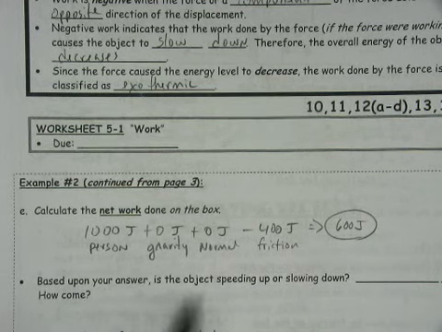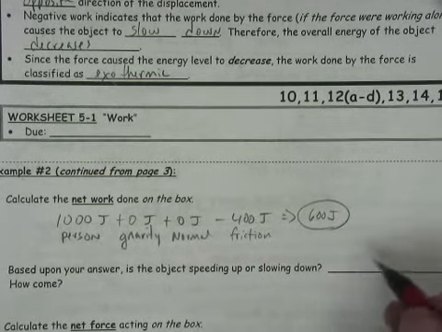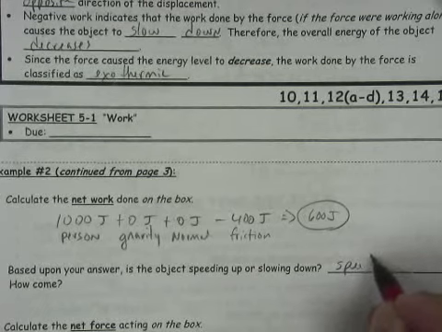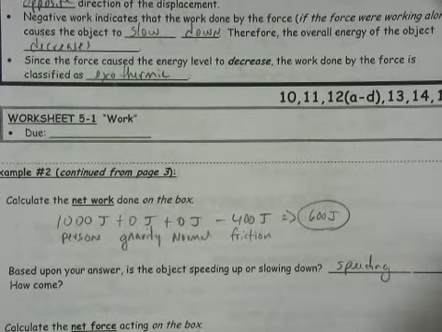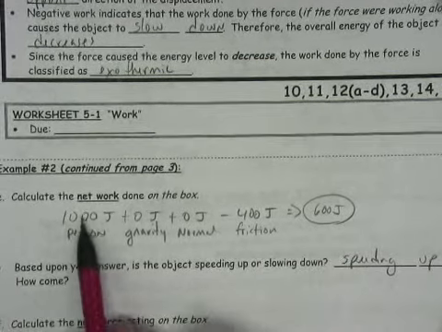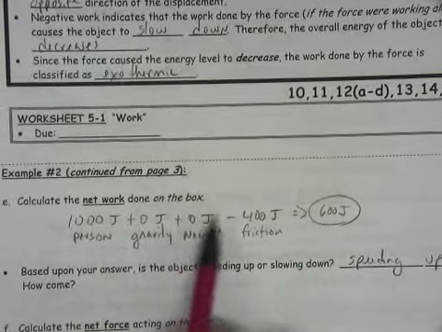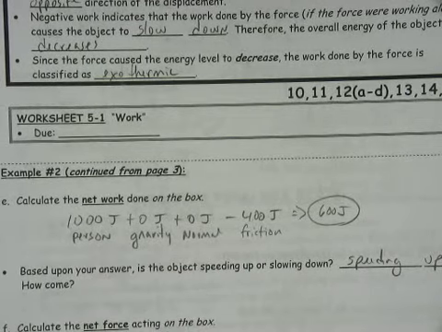So, based upon your answer, is the object speeding up or slowing down? It's got to be speeding up. And it's speeding up because there's more energy causing it to speed up than slow down. Remember, the positive is going to cause it to speed up. Negative is going to cause it to slow down.